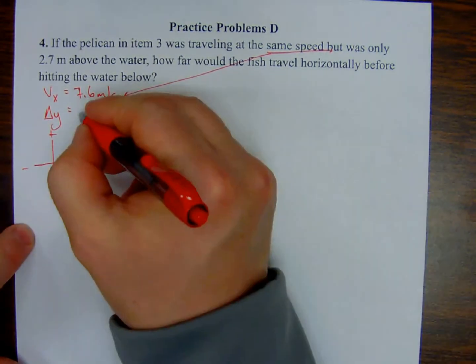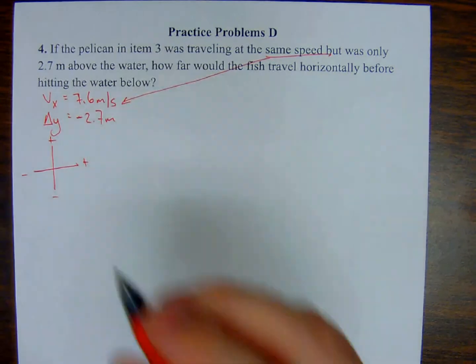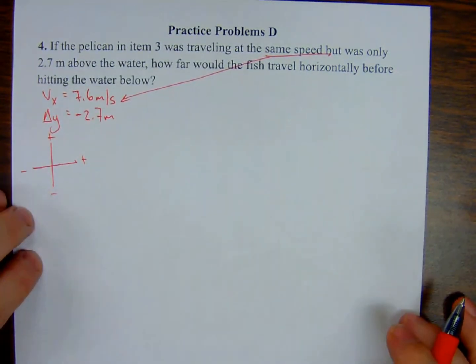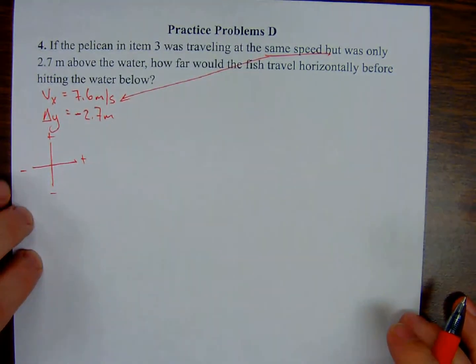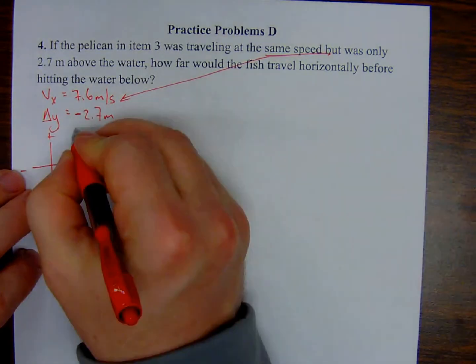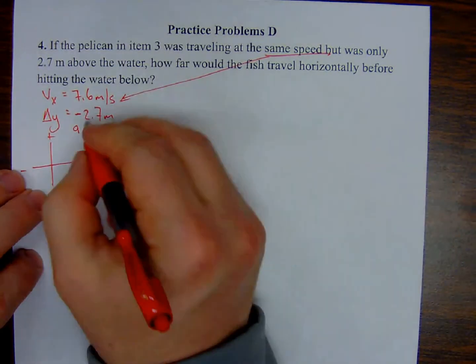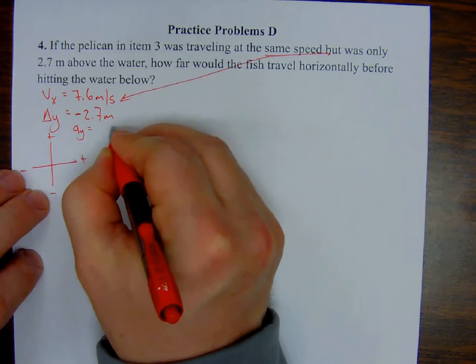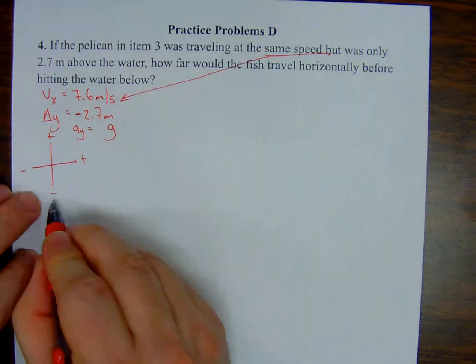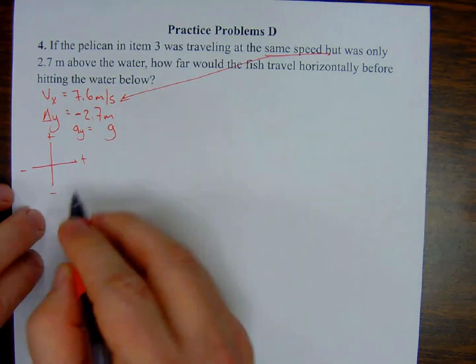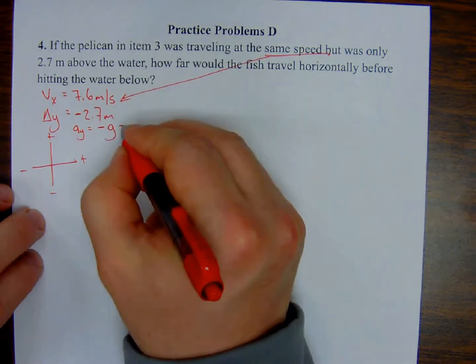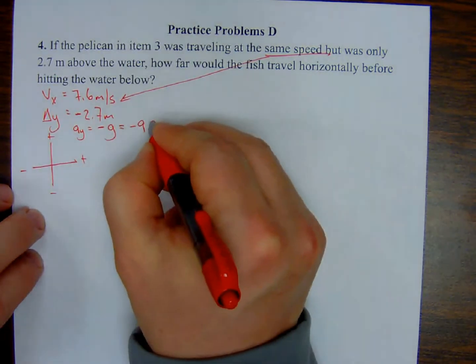So my delta y is going to be negative 2.7 meters. We're still working with good old-fashioned gravity, so that acceleration in the y direction is going to be equal to the force of gravity. But again, it operates in the downward direction, so we need a negative sign. So negative 8.1 meters per second squared.